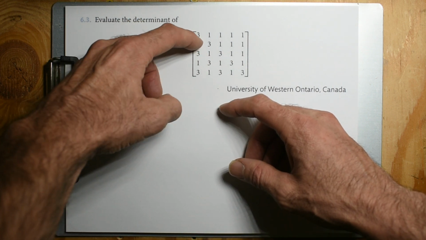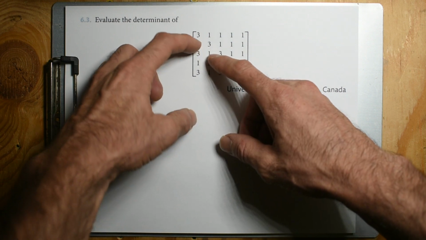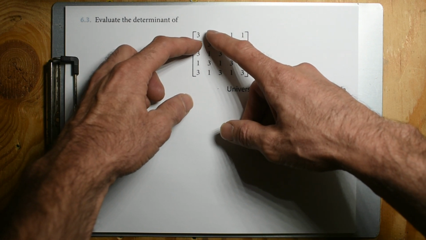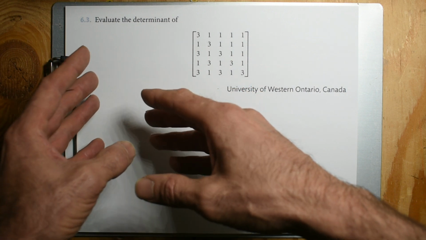So if I turn this into a 0 by multiplying the top by negative 1/3, cool, then on my lower matrix, I'm going to add a third.